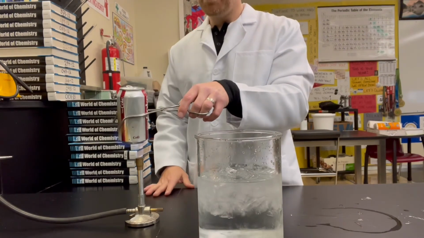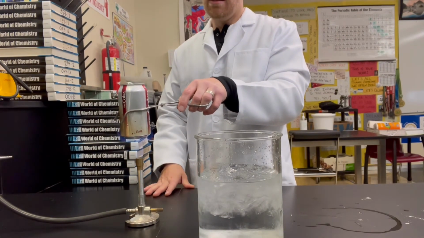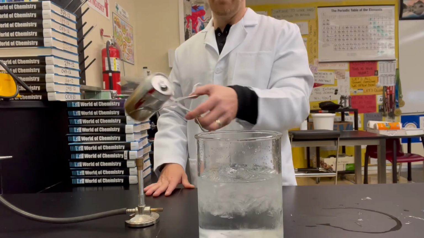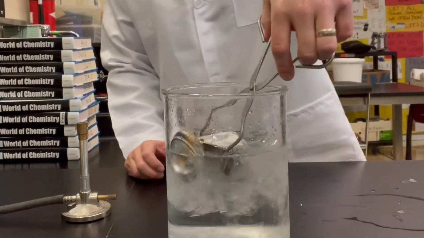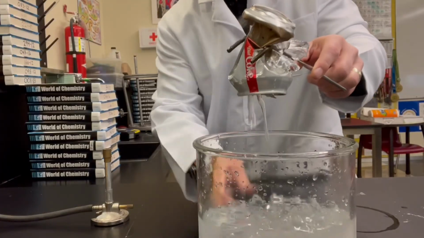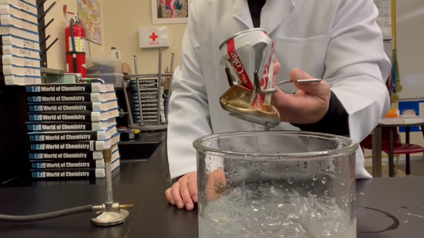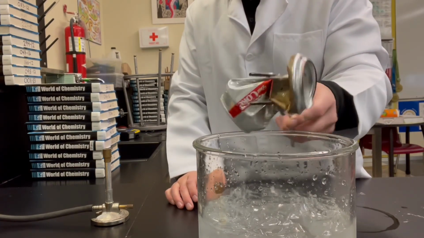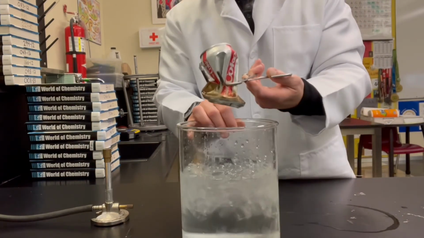Let's find out. All right, so we got a nice hot can. Let's invert it in there. Whoa! You heard it sizzle, but what you might not have seen is that the can actually crushed. The question is why? Why did the can crush? Well, let's think about this.